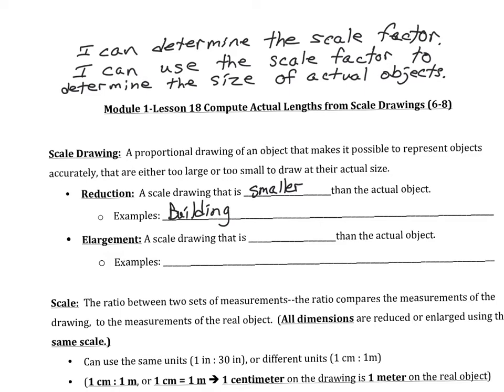Okay, a jet airplane. All kinds of different objects that we know are too large. Football field. We don't draw out a football field in real size. Okay, those are great examples of reductions.